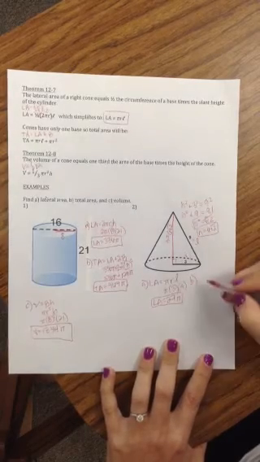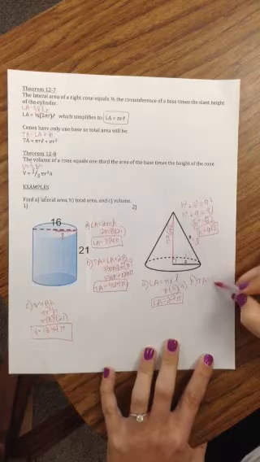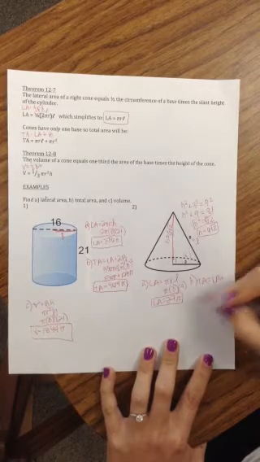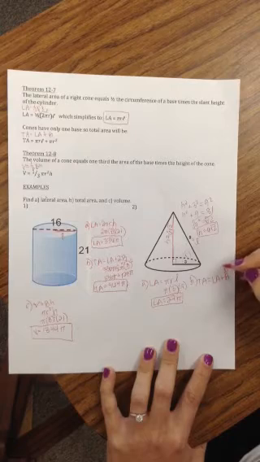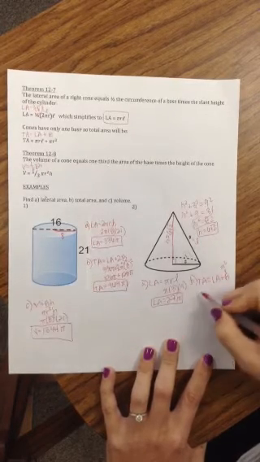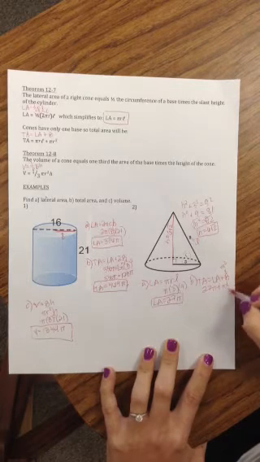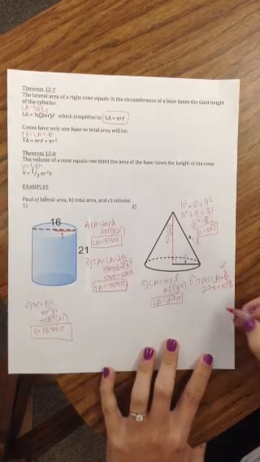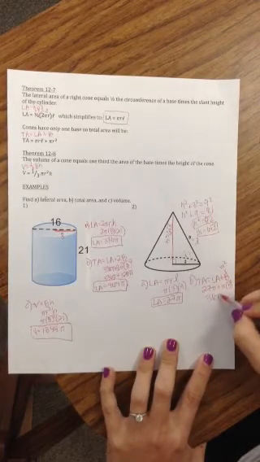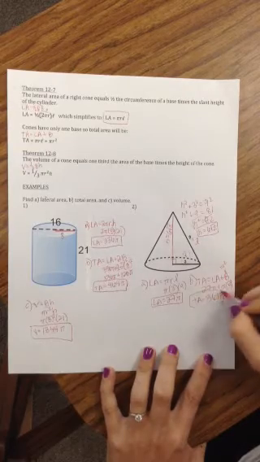Okay, B, to find my total area. My cone just has one base, the bottom there, so I'm going to take the lateral area, the area of the sides, and just add on one base. Remember, our base is a circle, so we're going to use pi r squared to figure it out. So my lateral area was 27 pi, plus pi times my radius here is 3 squared. So that's going to be 9 pi plus my 27 pi. I get my total area must be 36 pi.